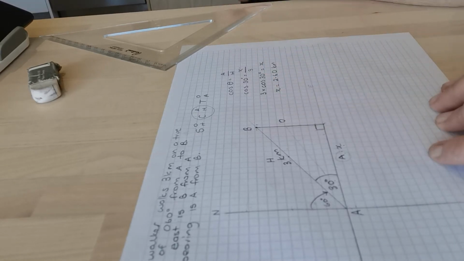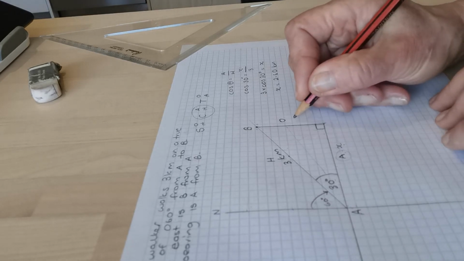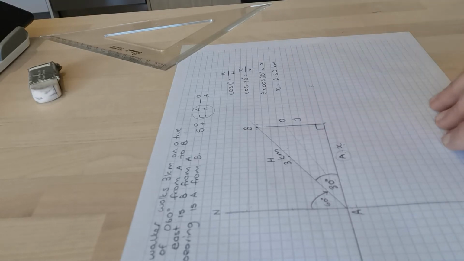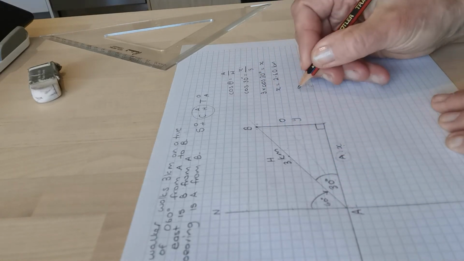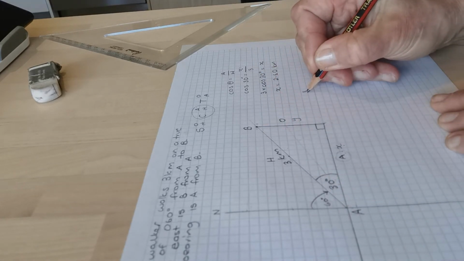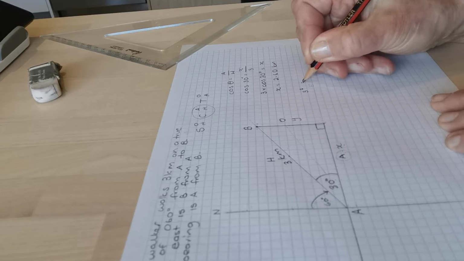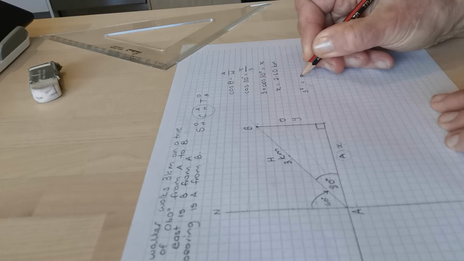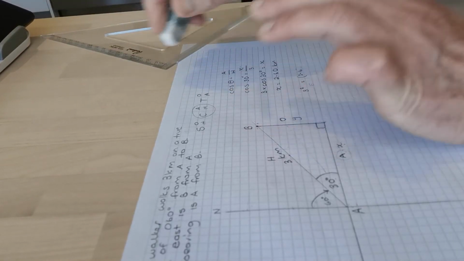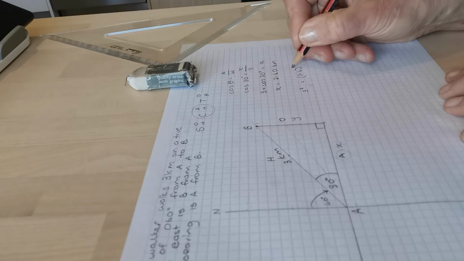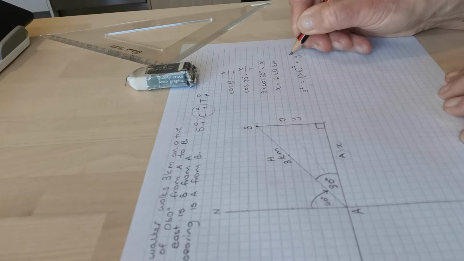So if you wanted to use Pythagoras, let's call that distance here y. You would write 3 squared, which is the hypotenuse, equals x squared, which is 2.6 all squared, plus y squared.